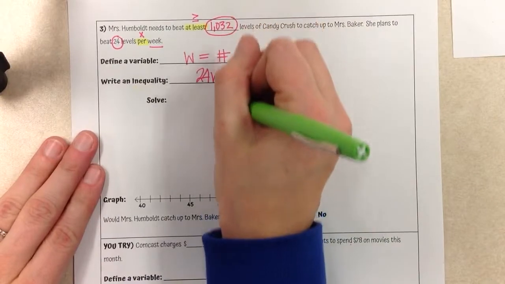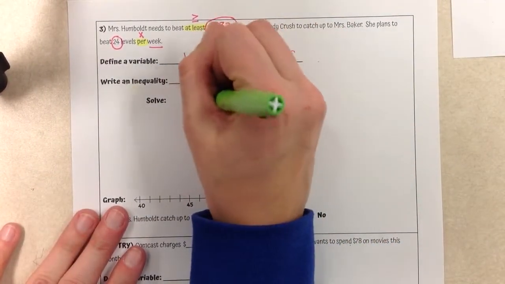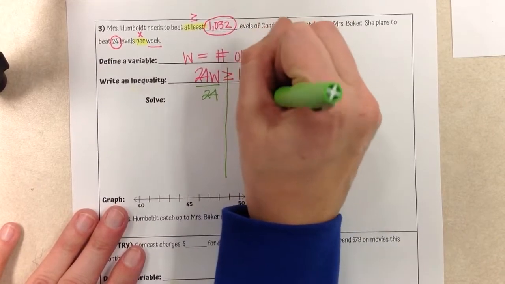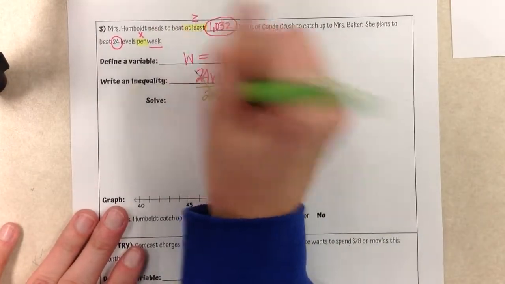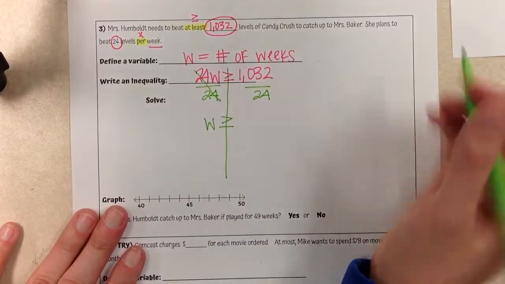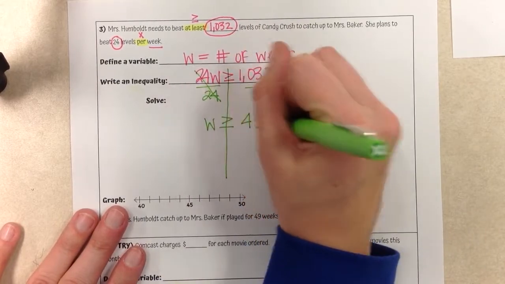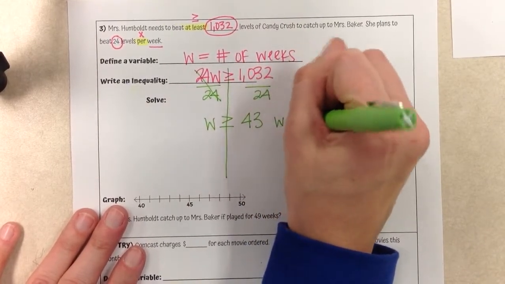Draw our line down the inequality symbol. W is being multiplied by 24. The opposite is to divide by 24. Cancels out on the side with the variable. Bring down our inequality symbol. 1,032 divided by 24 is 43, and we're talking about weeks.